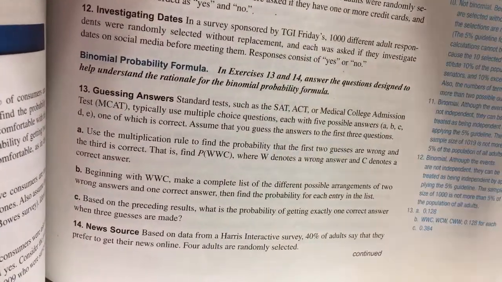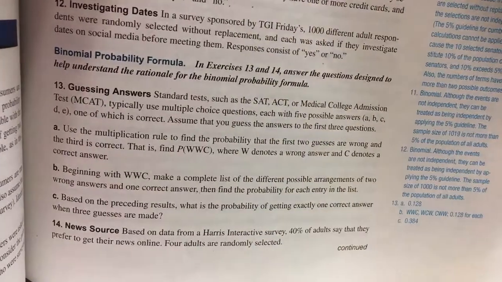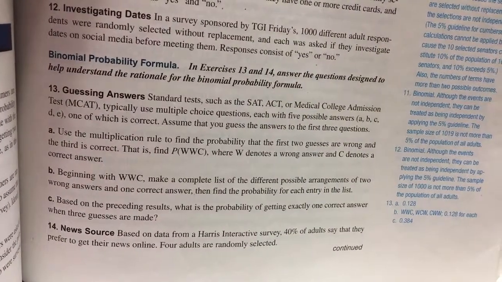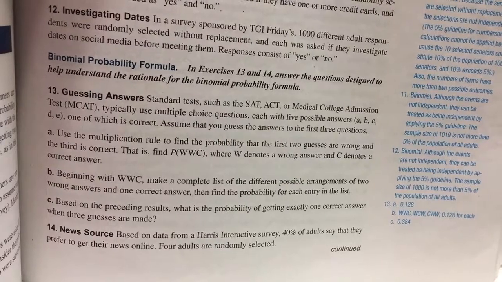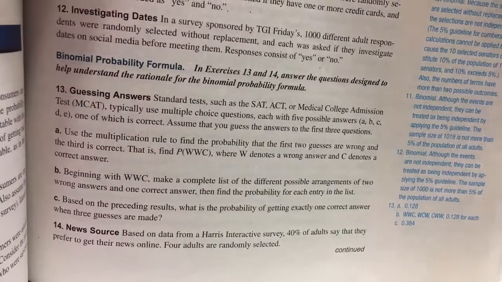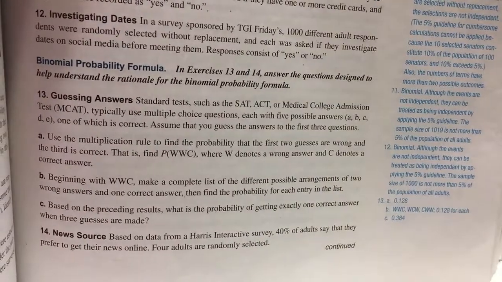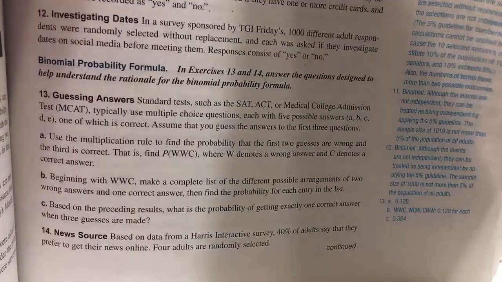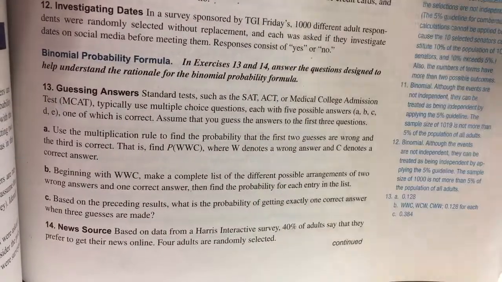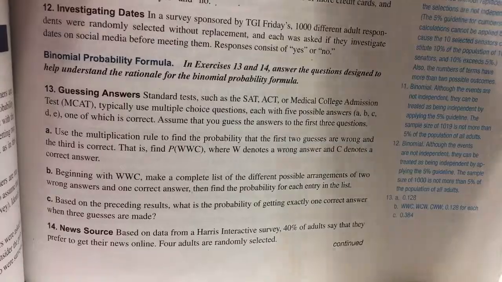That is, find the probability of wrong, wrong, correct, where W denotes a wrong answer and C denotes a correct answer. The B portion of this one says, beginning with wrong, wrong, correct, make a complete list of the different possible arrangements of 2 wrong answers and 1 correct answer, and then find the probability for each entry in the list.